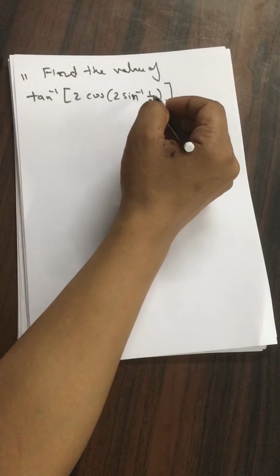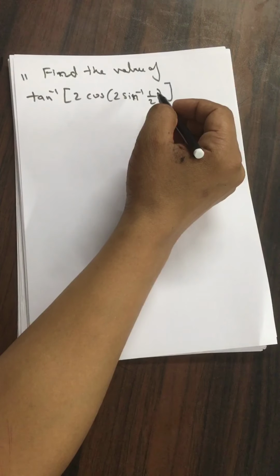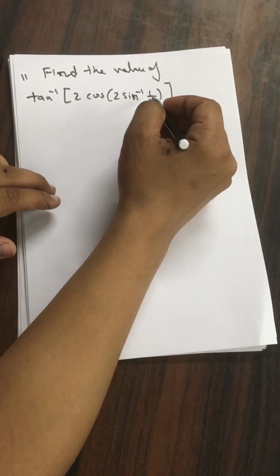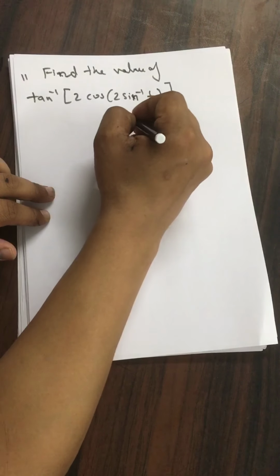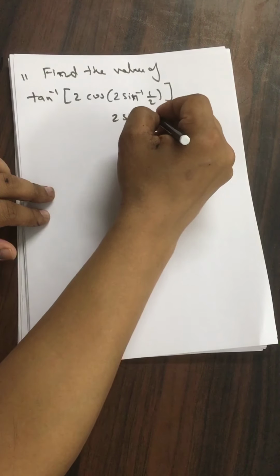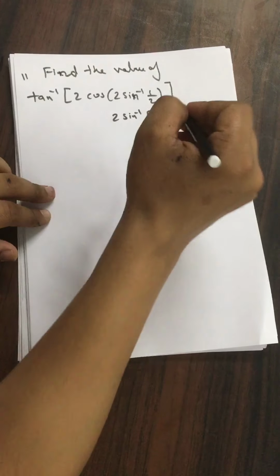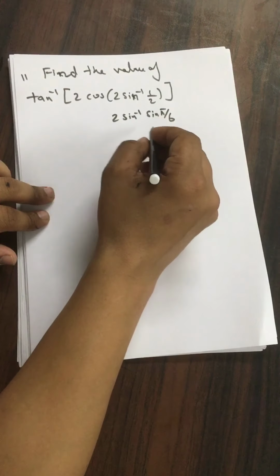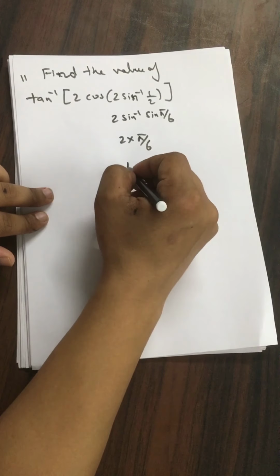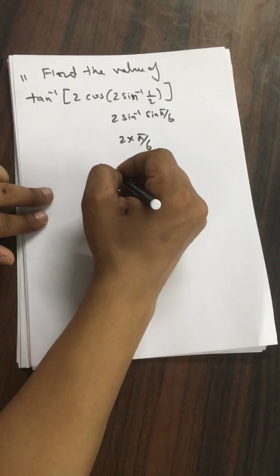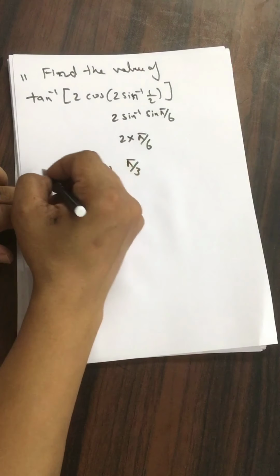Now, you know how to solve it. How to solve it? Always start from the innermost bracket. Like sine inverse is there, half we can write as sine 30, so pi by 6. 2 sine inverse sine pi by 6, sine gone, so 2 into pi by 6, this becomes pi by 3, cos pi by 3, 2 times.